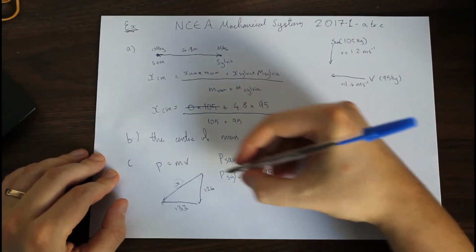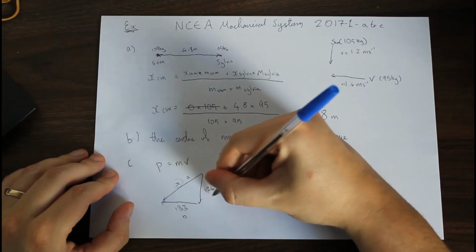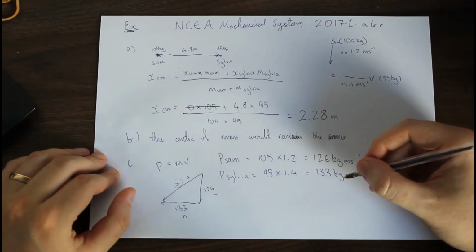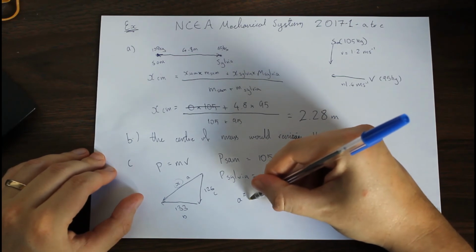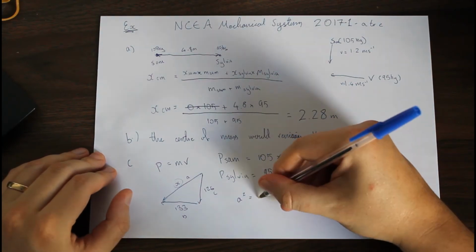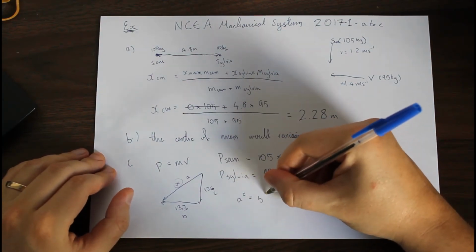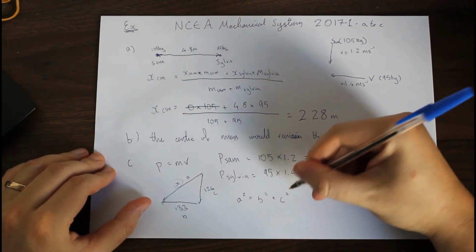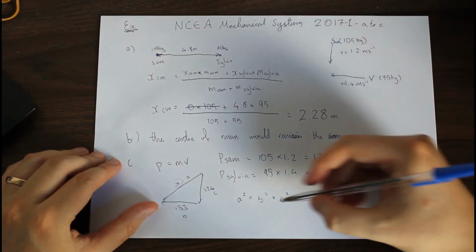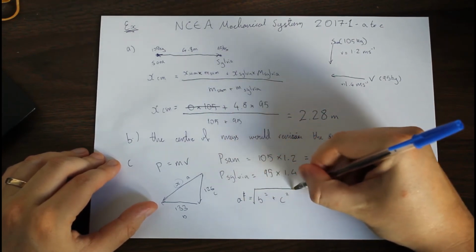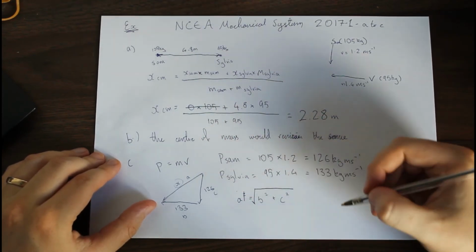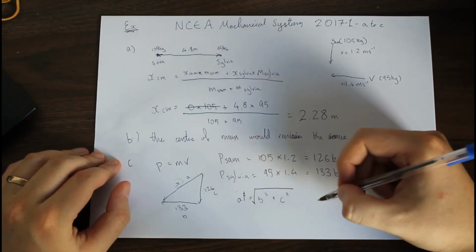Okay, I'm going to call these A, B, and C, and we can do a little bit of Pythagoras and say that A squared equals B squared plus C squared. Alright, and then if we want to get rid of the square and find out our A or our x, we're going to square root that. Okay, and then it just knocks it off. We square root both sides, gives that equation.